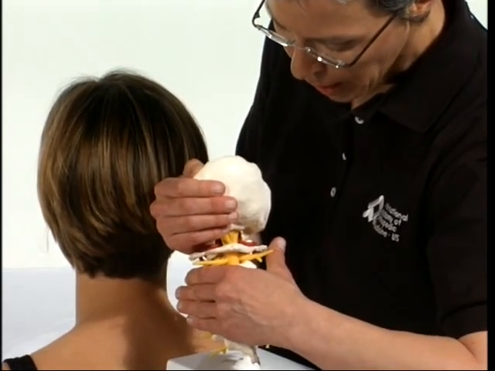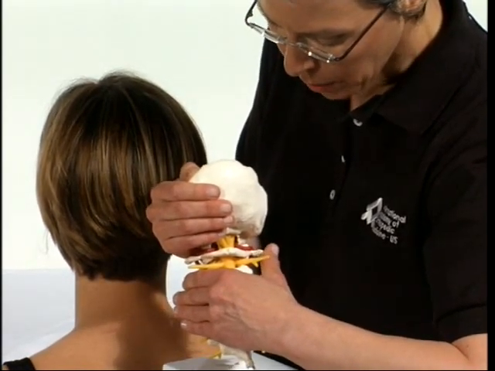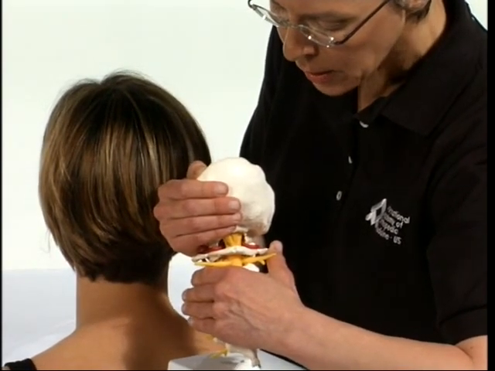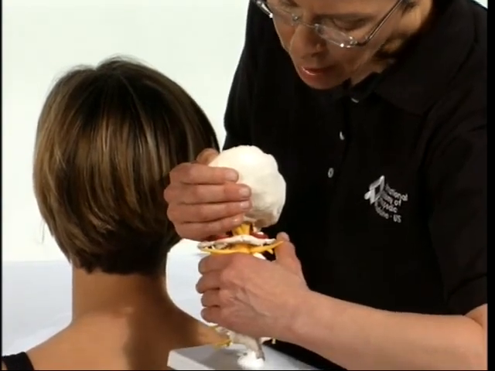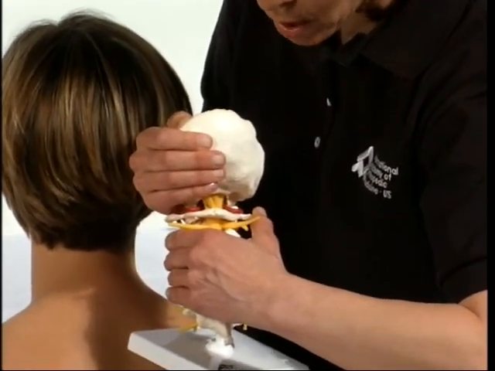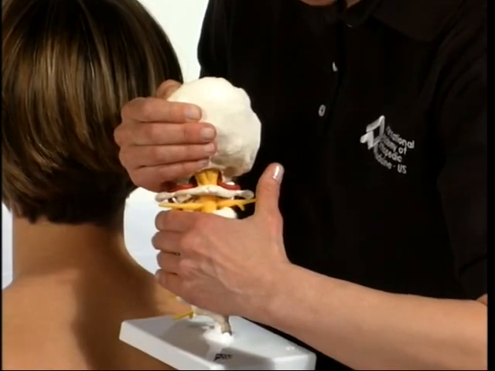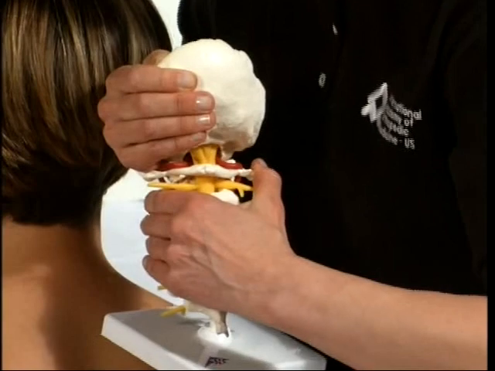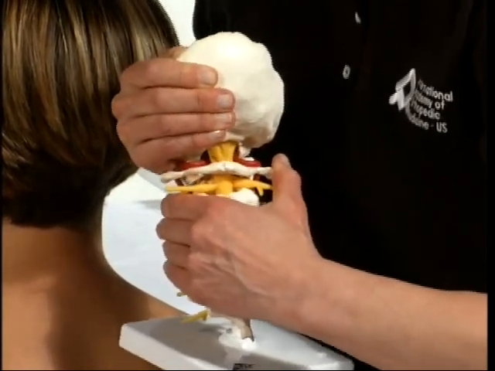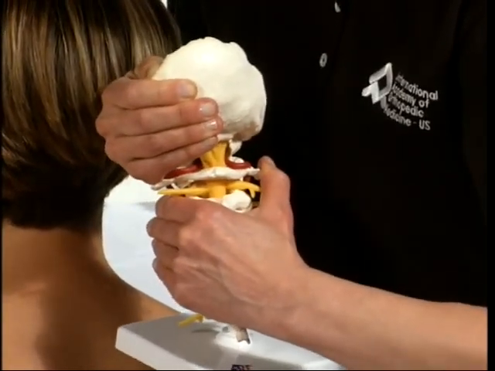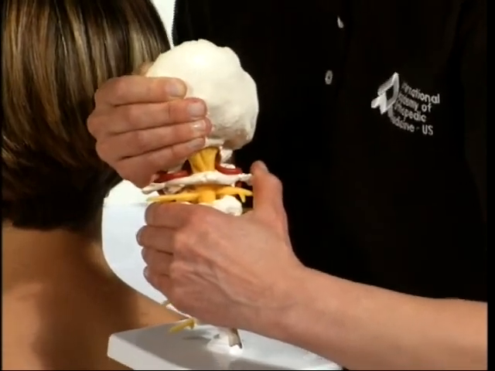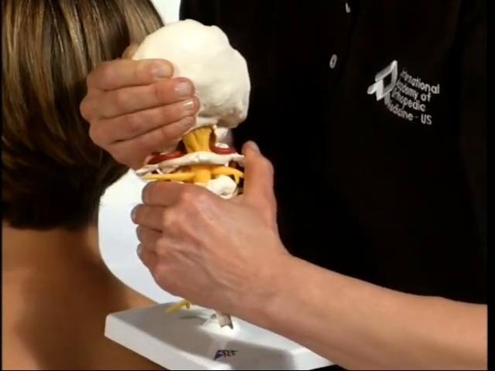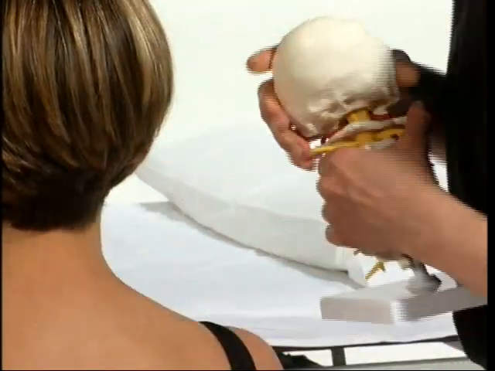The mobilizing thumb now comes on the lateral aspect of the C1 transverse process, and the mobilization is performed by exerting a pressure against the transverse process of C1 while the cranial hand brings the occiput into a very slight, gentle upper cervical side nod. So it looks like this.